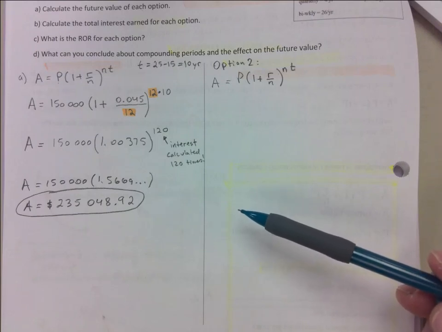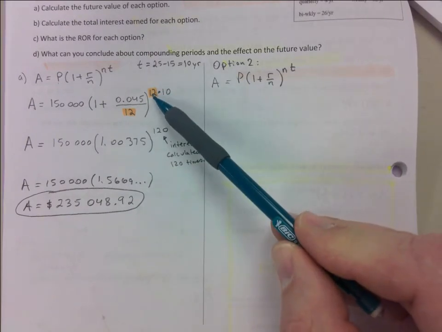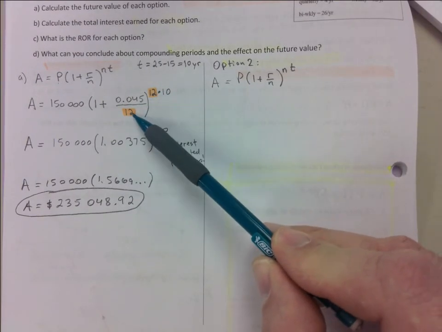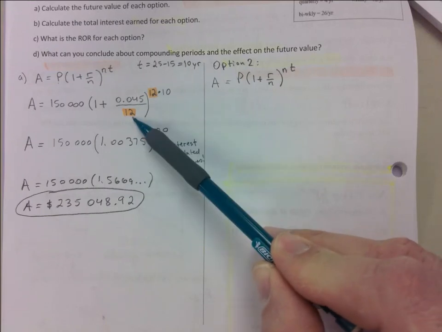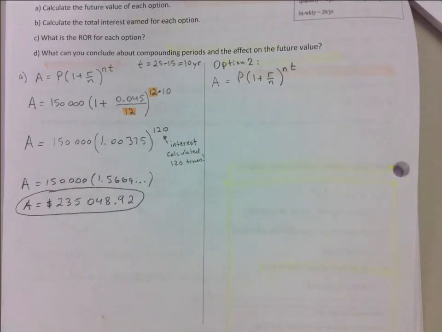The only thing that changes is what? In this case, the only thing that changes is our 12 gets changed to a 2, because we're only compounding twice in this example here. Give it a try, see what you get.